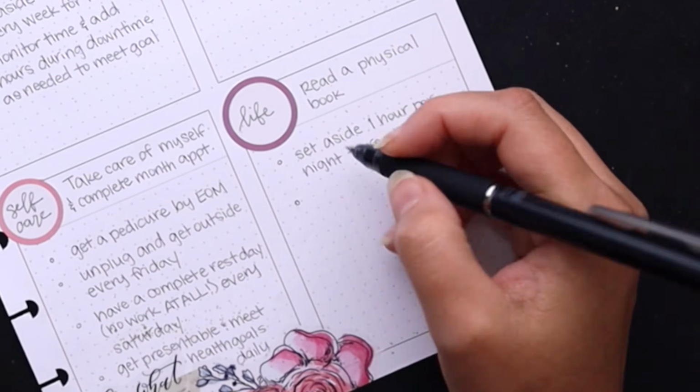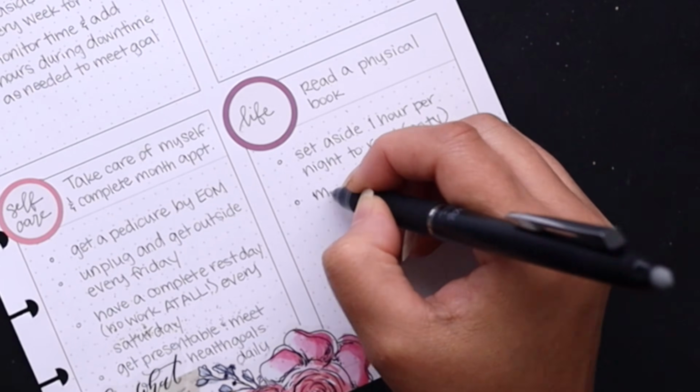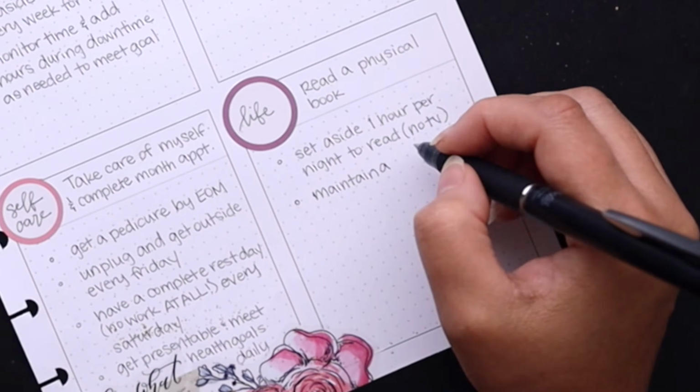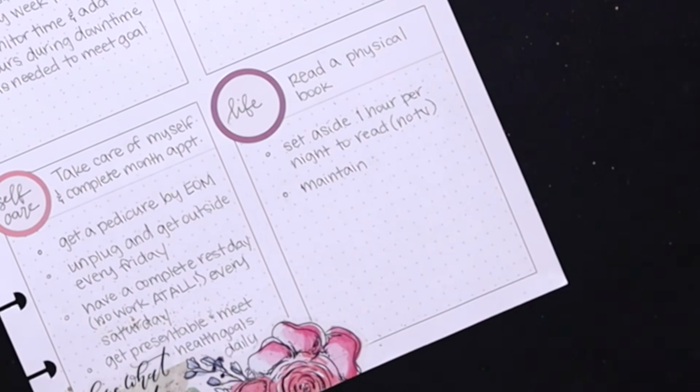and I am thinking to set aside 1 hour per night to read, kind of, instead of watching TV. We'll see if that works out. Otherwise, I'll just build that into my rest day.